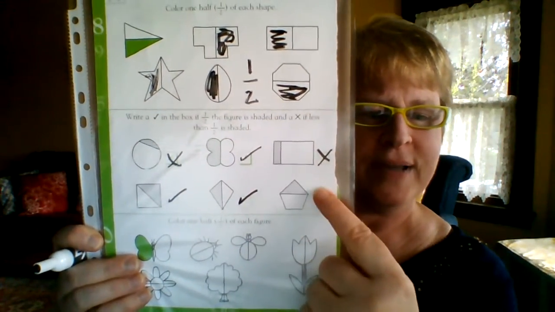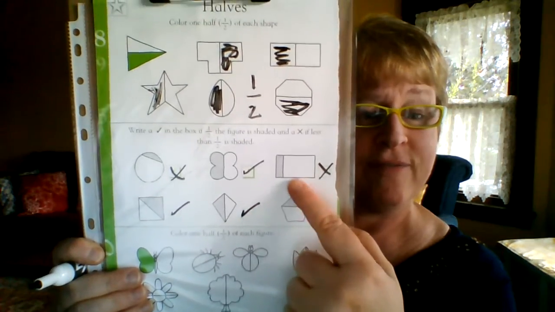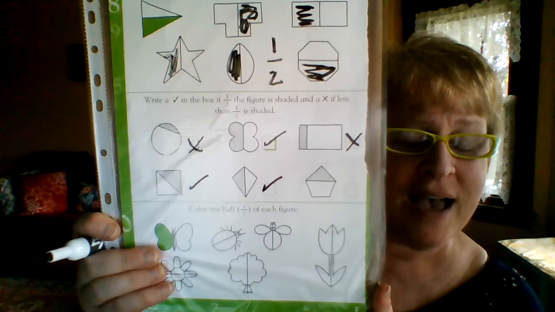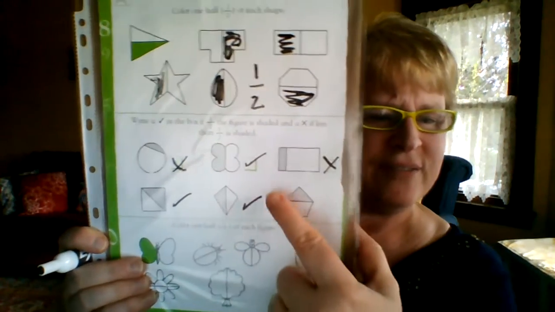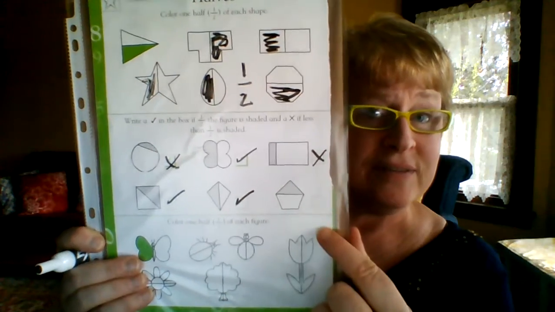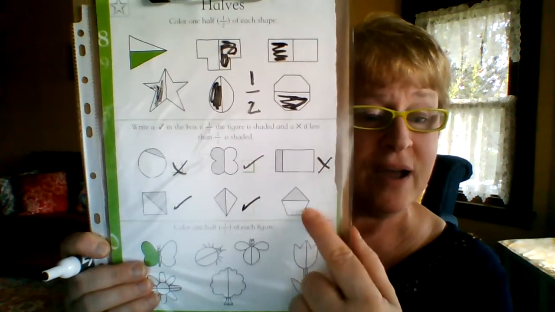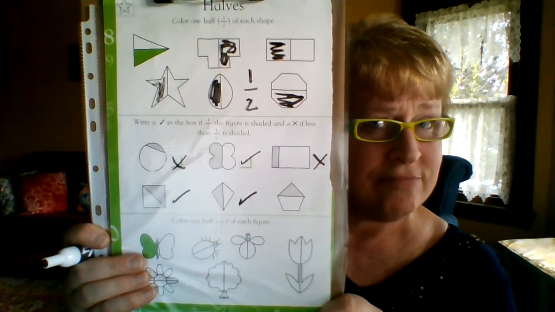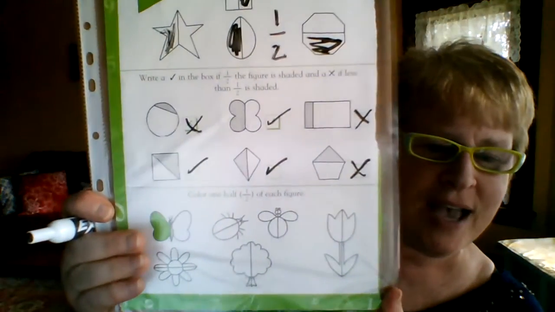It's got 1, 2, 3, 4, 5 sides. It's a pentagon. And so that pentagon is split down the center this way, but look, the top is a triangle. Is the bottom a triangle? No. So is that a true half fraction? No, it's not. So we're going to put an X. Great job, you're catching on.